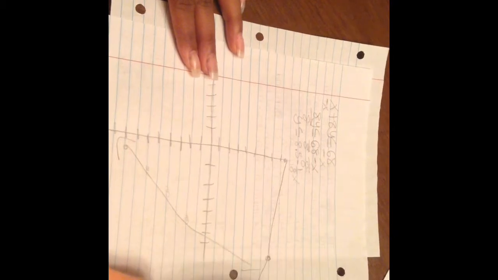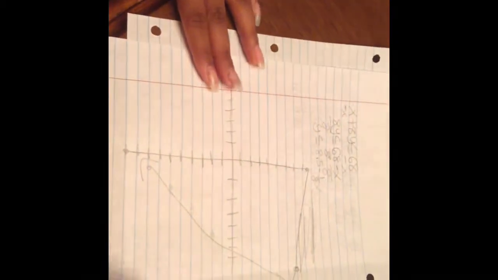Then you make the line. Your next one, you start at 8.5. You go down 1 and over 8. Then you would shade below because it's less than or equal to.